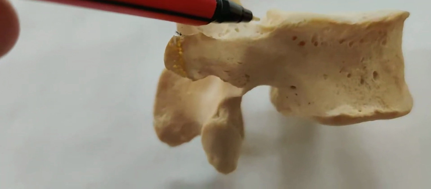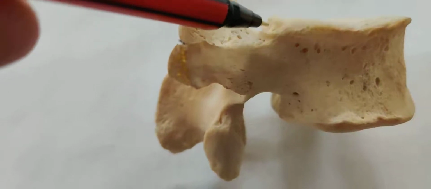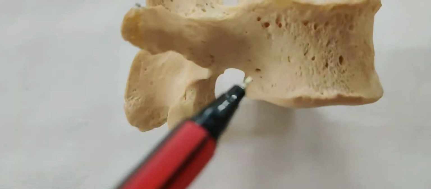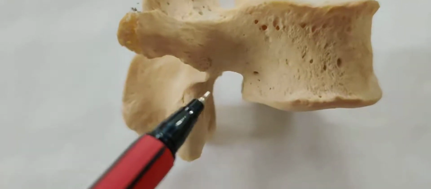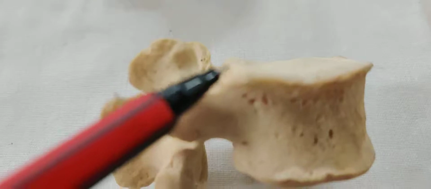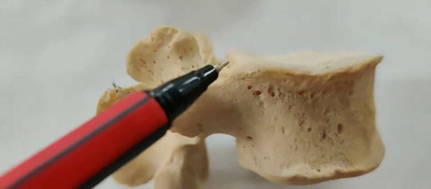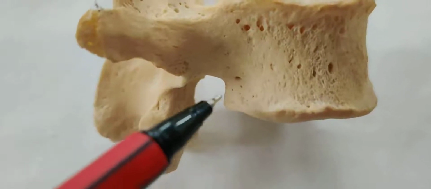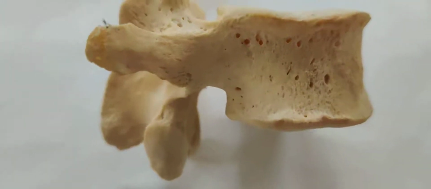Now if I again disarticulate this, we can see that this was the pedicle of the vertebra. Above the pedicle, this is called the superior vertebral notch, and below the pedicle there is the inferior vertebral notch. We can see that the superior vertebral notch is comparatively shallower, and the inferior vertebral notch is comparatively deeper. This is in case of the lumbar vertebrae.